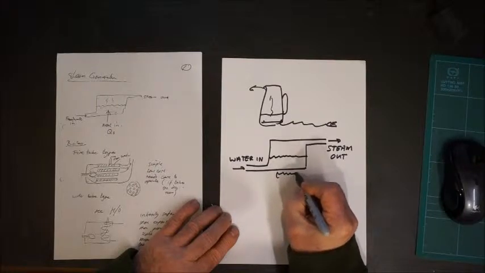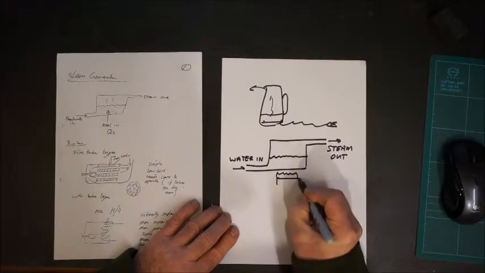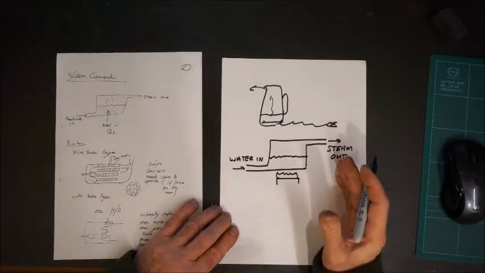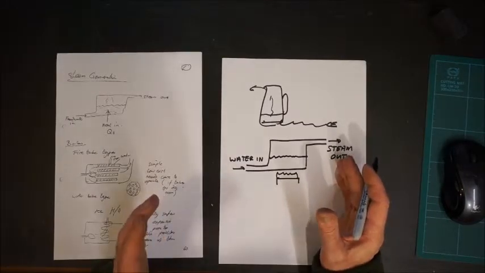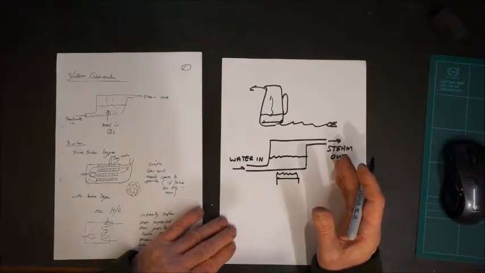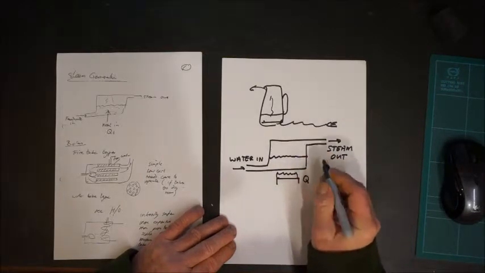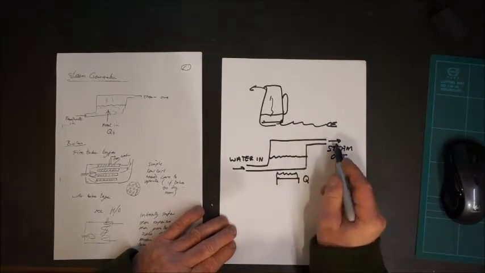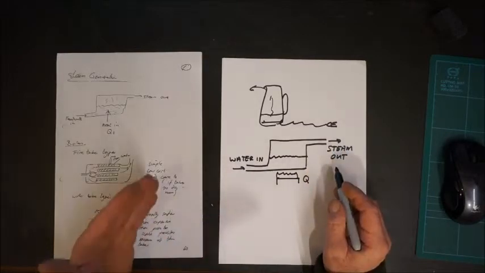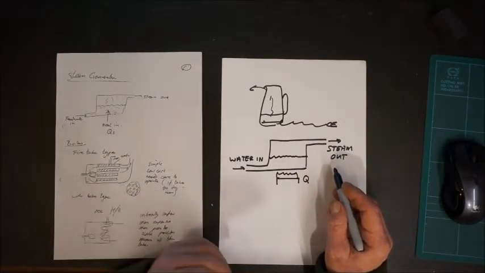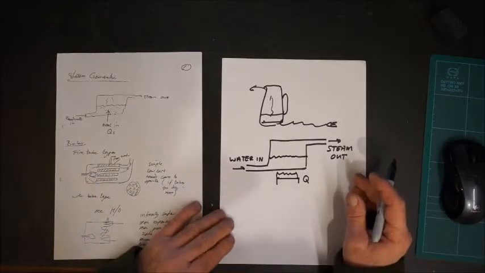In this case I'll just say it's a flame, but it could be electric, it could be some other heating process. The heat that goes in is Q, and the amount of steam that comes out is going to depend on the water flow, the amount of energy and the size of the boiler.